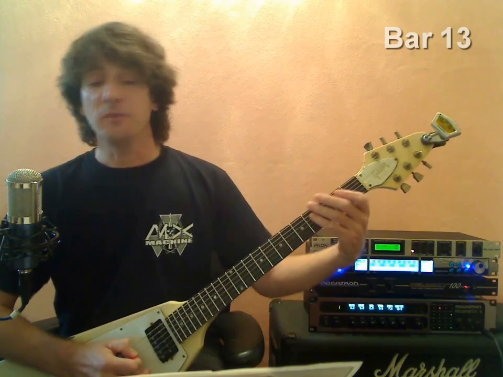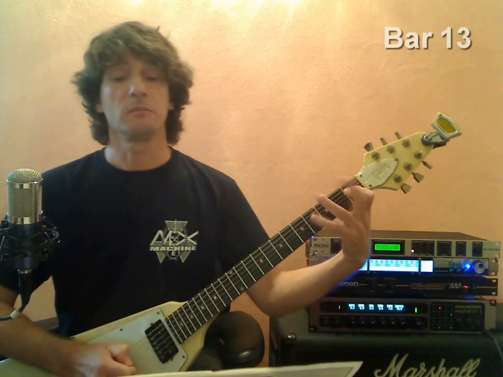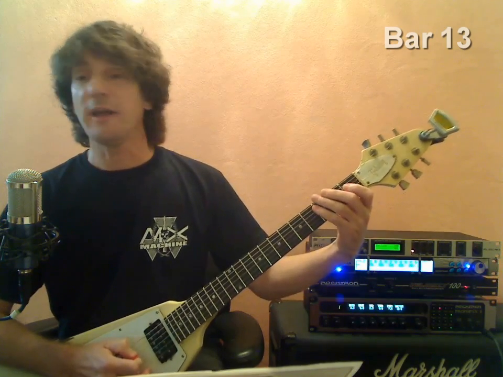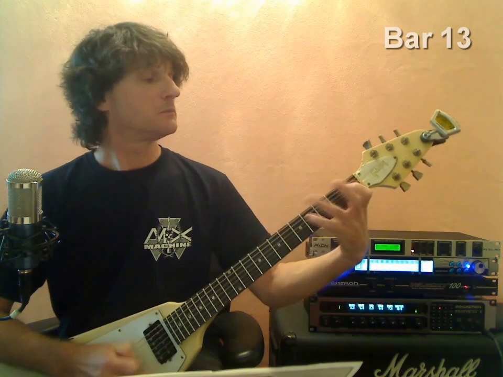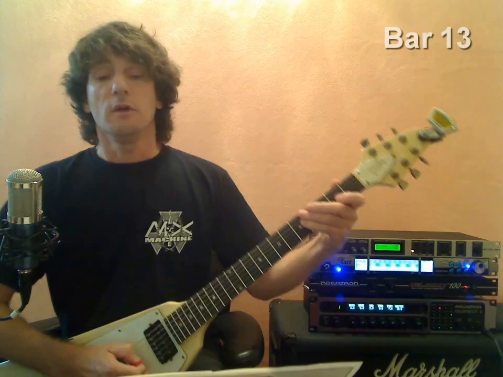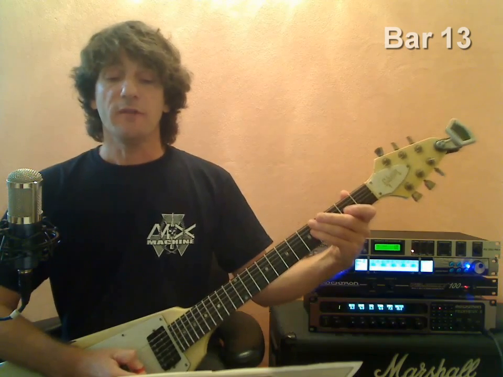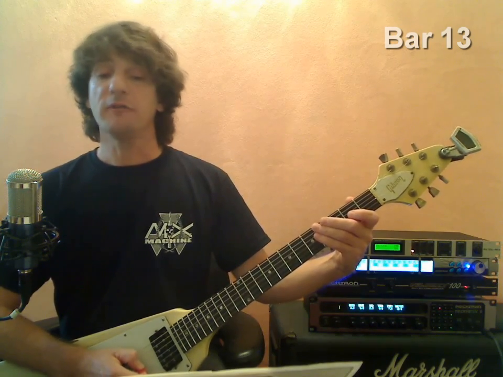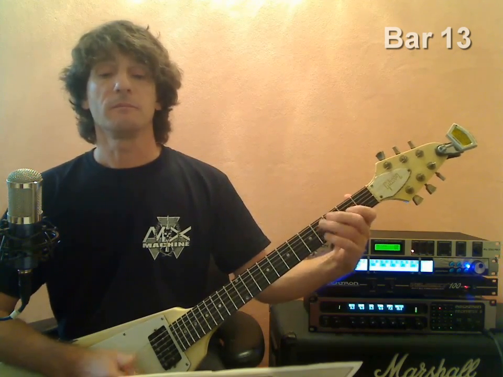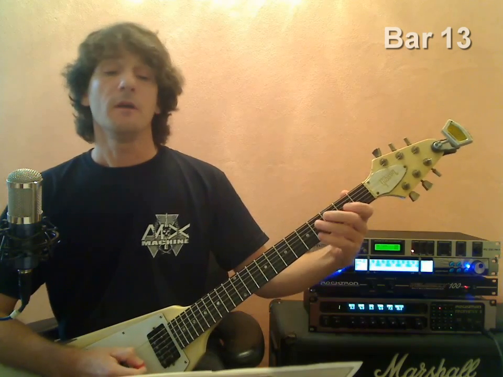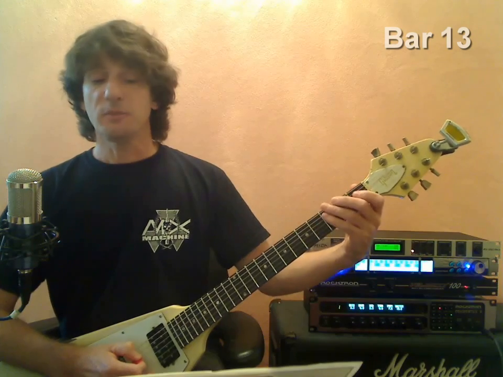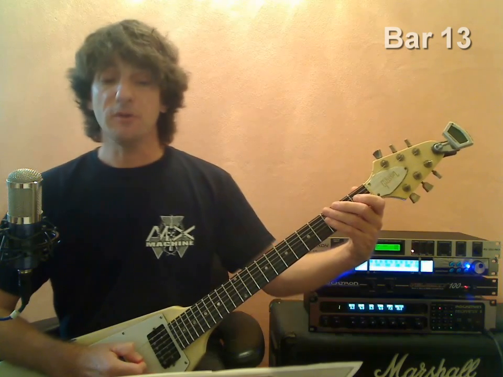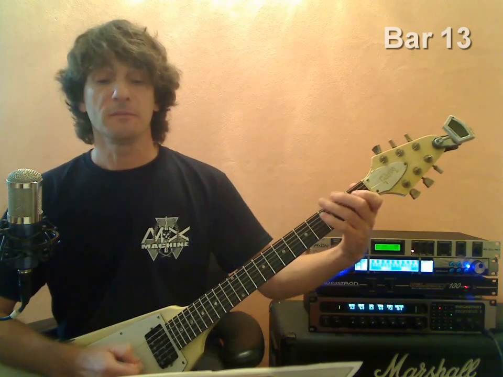So you get to kind of bounce between those notes. And you can do them as hammer-ons if you want. Alright, system 2, we have A, F sharp, A, F sharp. So let's put system 1 and system 2 together of measure 13.